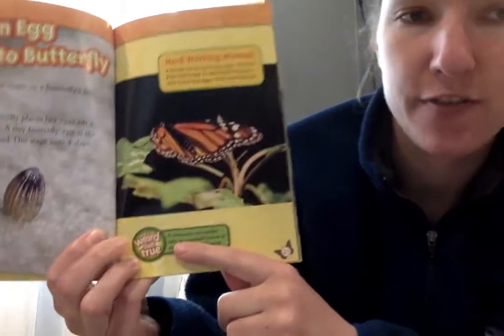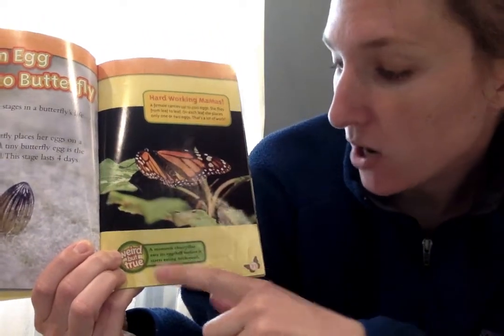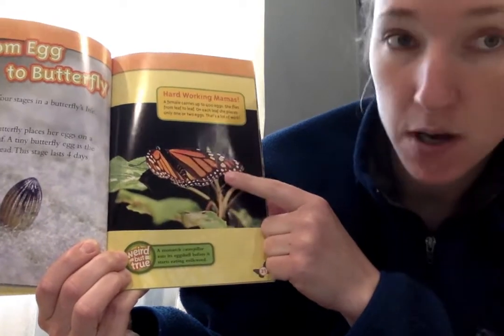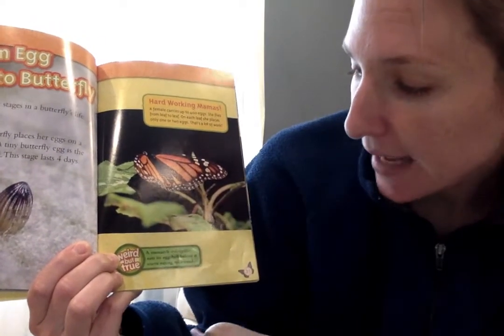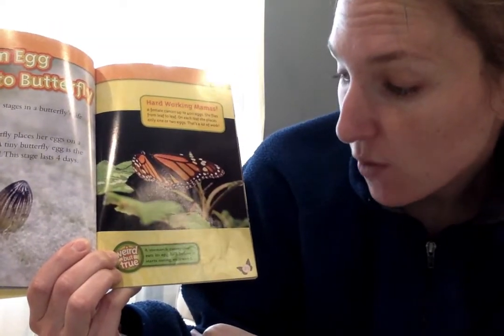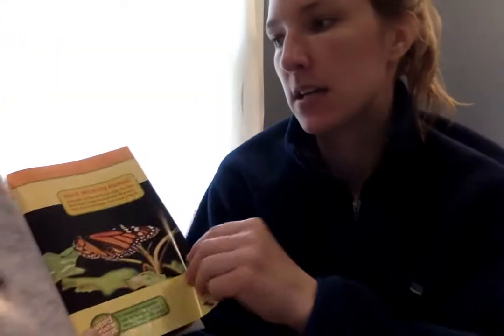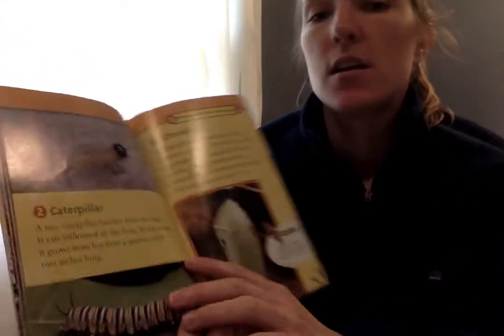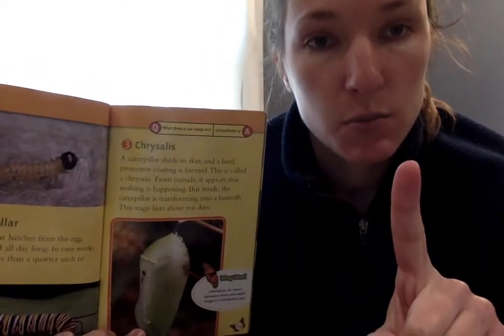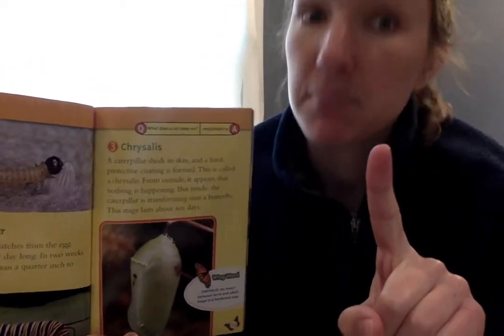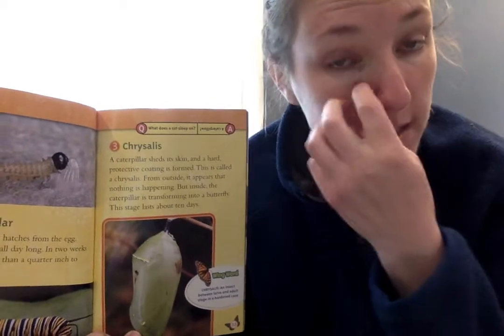And then this is a fun fact down here. It says a monarch caterpillar, so this is a monarch butterfly. A monarch caterpillar eats its eggshell before it starts eating the milkweed leaf, right? I didn't know that. So the first stage was what? The egg, just like a frog, right?